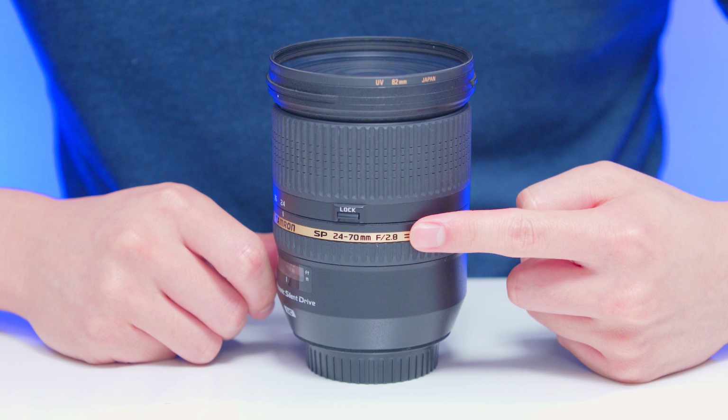For every lens, this maximum aperture, or maximum size of the hole, is different. Every lens would have its maximum written on it somewhere. For instance, here's an f2.8 lens. As you can see, f2.8 is written right on the lens.